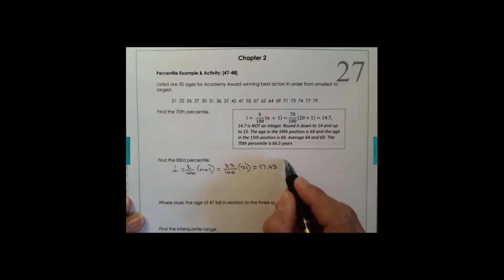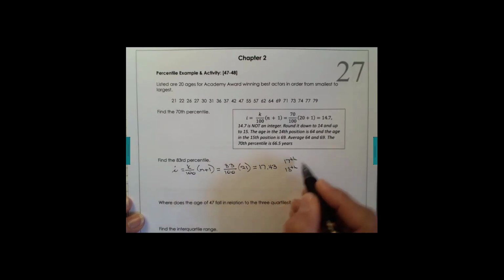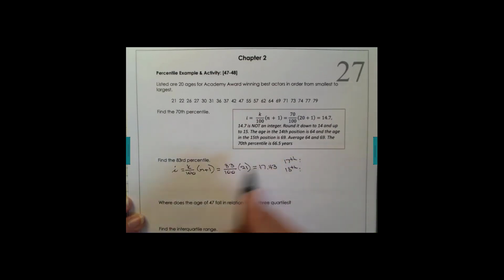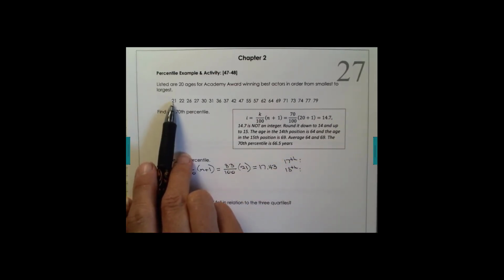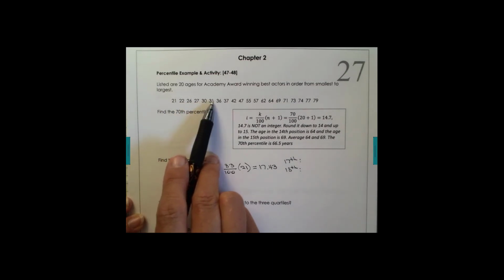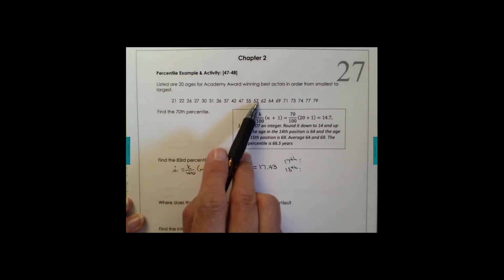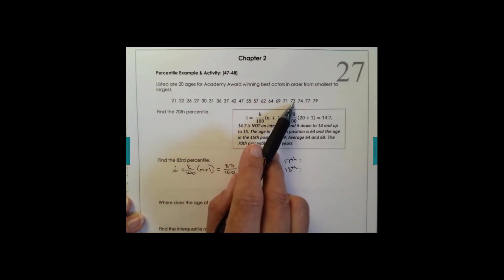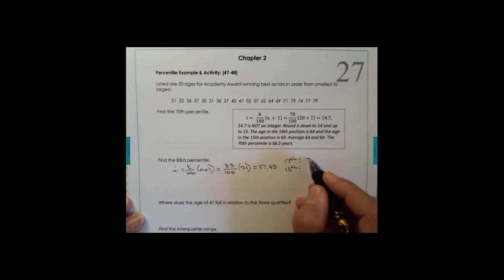So I'm going to deal with the 17th term and the 18th term, okay? The 17th term and the 18th term. So I count my data items, 1, 2, 3, 4, 5, 6, 7, 8, 9, 10, 11, 12, 13, 14, 15, 16, 17 is 73, and 18 is 74.